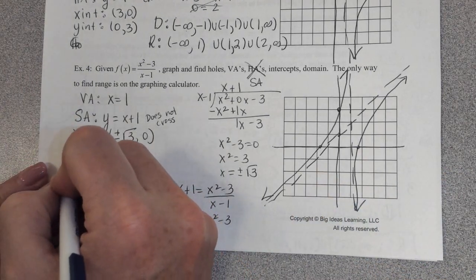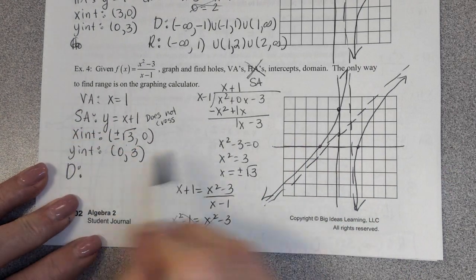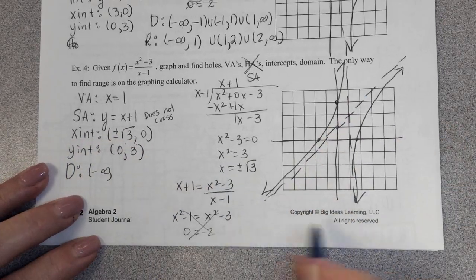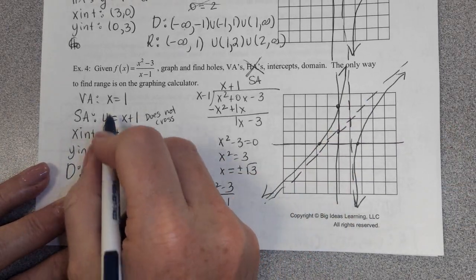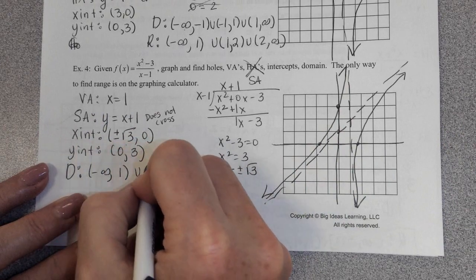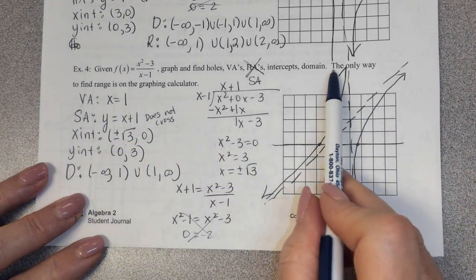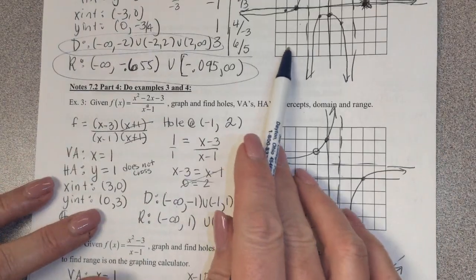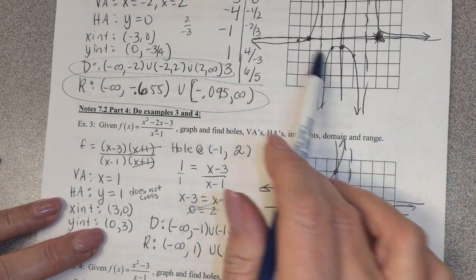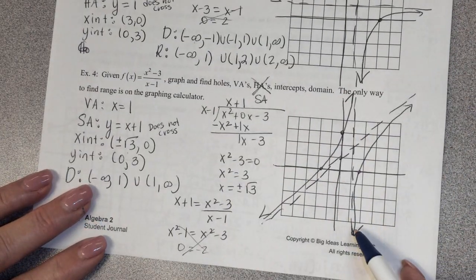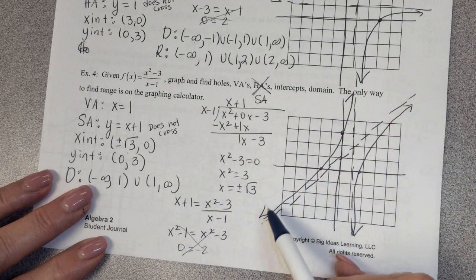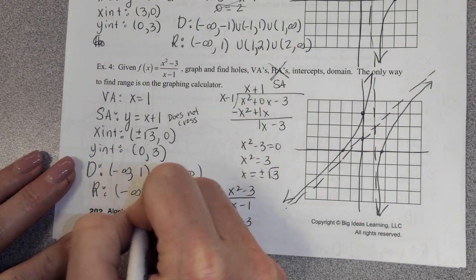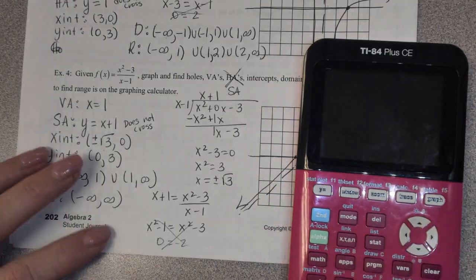As far as the way the domain looks, this domain is going to go from negative infinity to our vertical asymptote, which is going to be 1. And I said the only way to find the range is on the graphing calculator, but that was more for those other problems that we did from the previous part, like on this type. I can see that this is going way down low and then it keeps going up, and this is going way down low. So therefore the range on this one is actually going to be negative infinity to infinity.